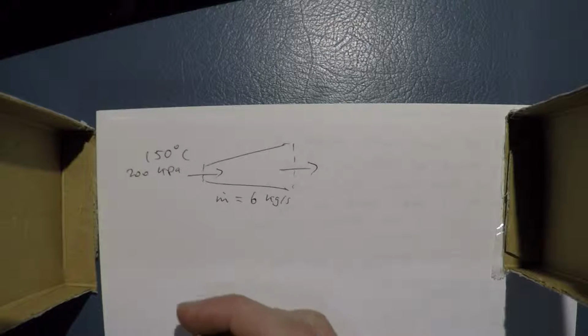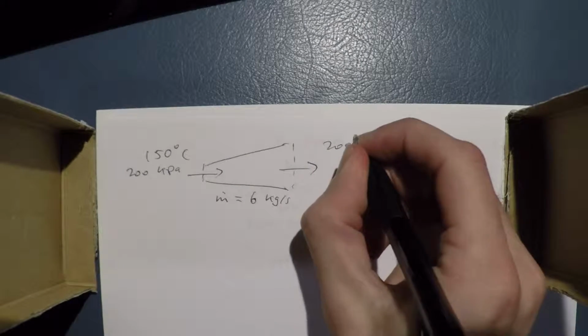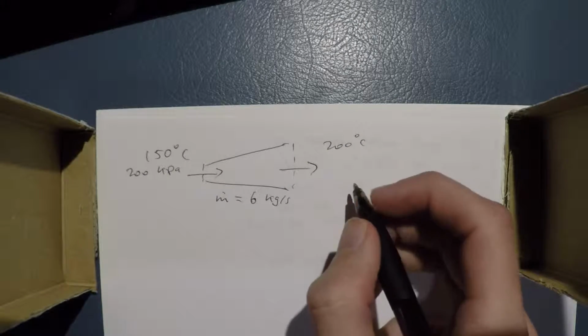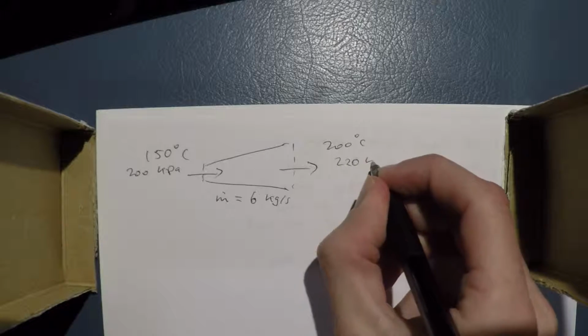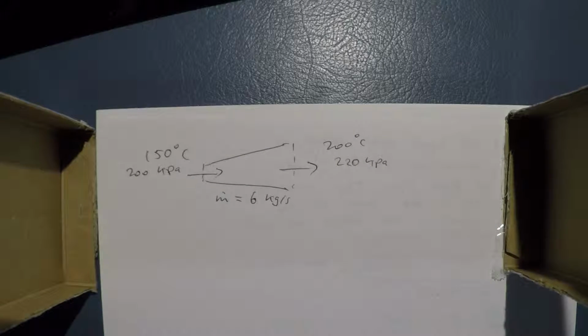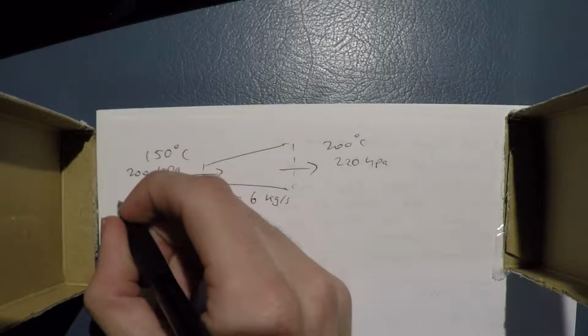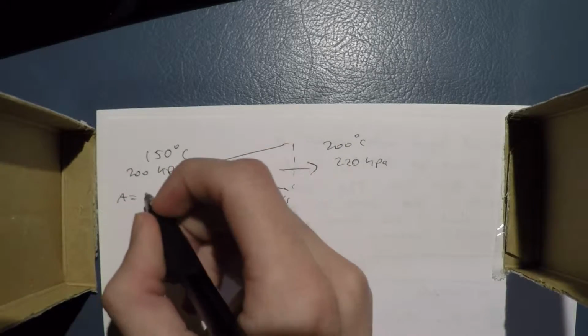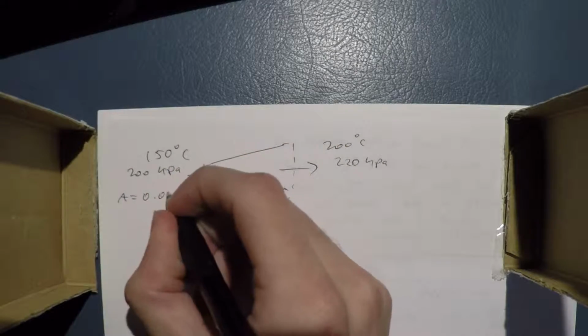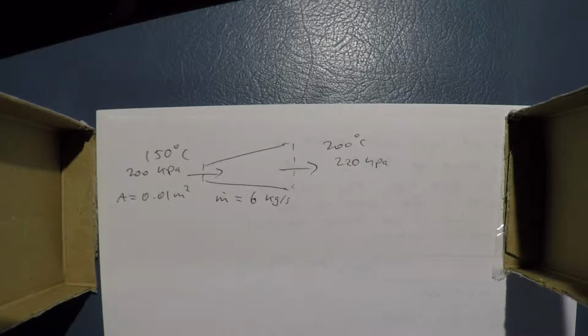And it leaves at a temperature of 200 and 220 kilopascals. We're also told that the area at the inlet is 0.01 meters squared, and it wants us to find the outlet velocity.